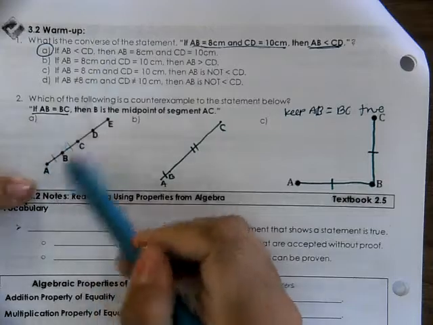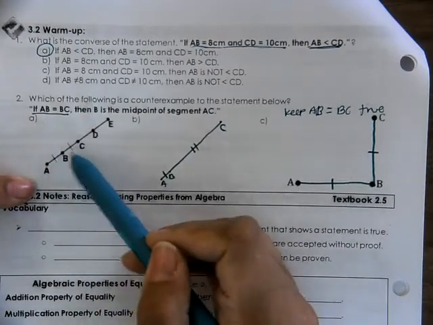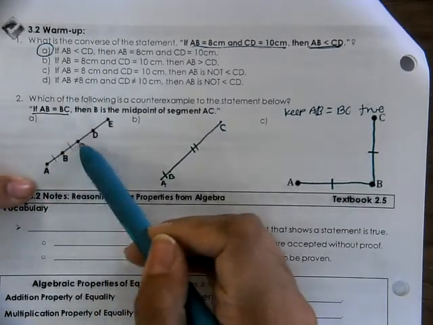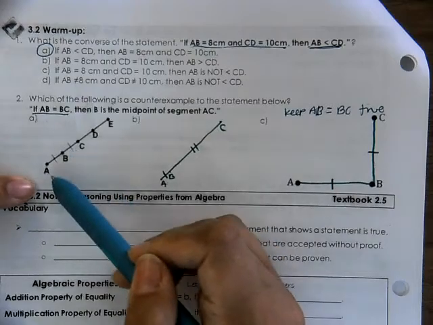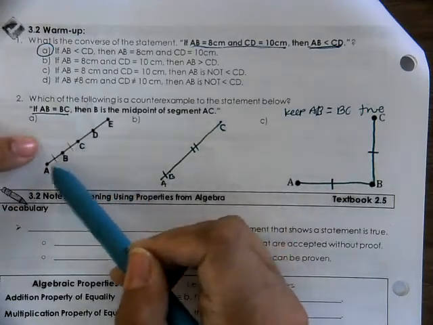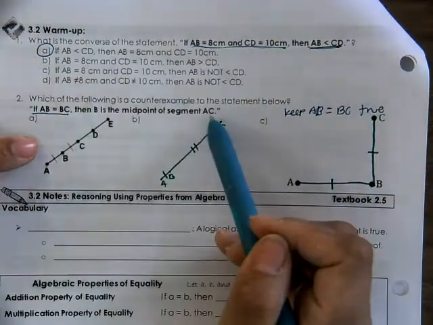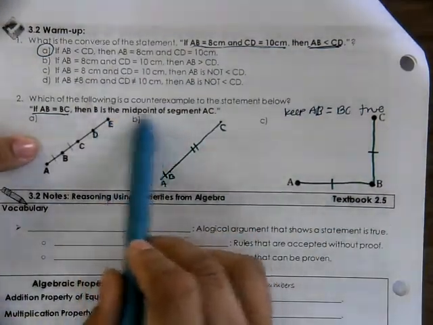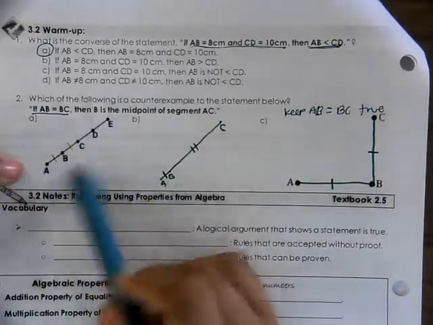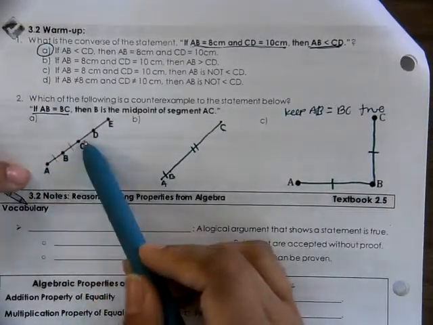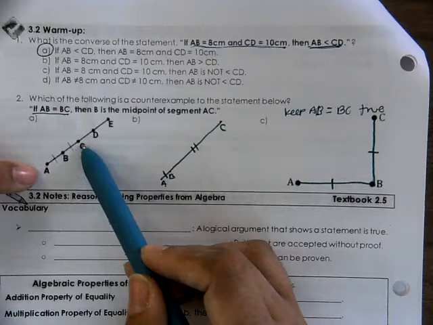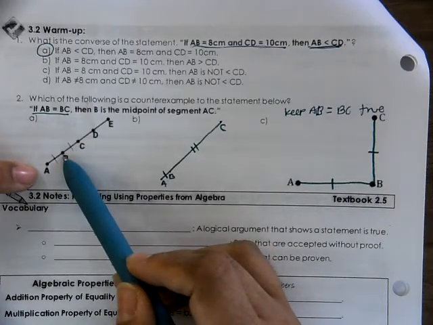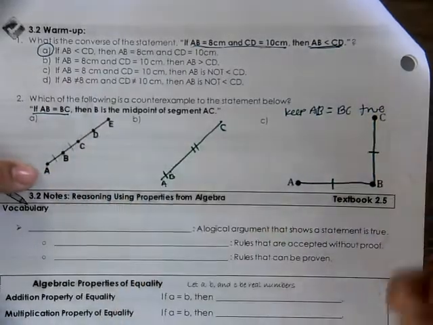So if I look at the first one, this right here shows AB and BC are equal to each other. But then if we keep going on to see that B is the midpoint of segment AC, actually I'm sorry. Yeah, we want to see that B is not the midpoint of segment AC because this is actually a true example. This works. AB is equal to BC and B is a midpoint of segment AC. So we don't want to use that as a counterexample.